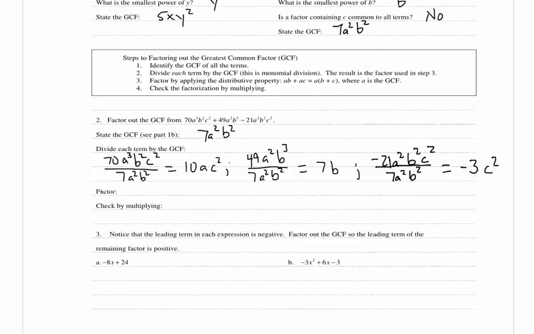And now we want to write it in factored form, so we're going to have our greatest common factor, 7a squared b squared, times, and inside the parentheses we're going to have 10ac squared, which was our first term divided by our greatest common factor, plus 7b minus 3c squared. And now they want us to check by multiplying.